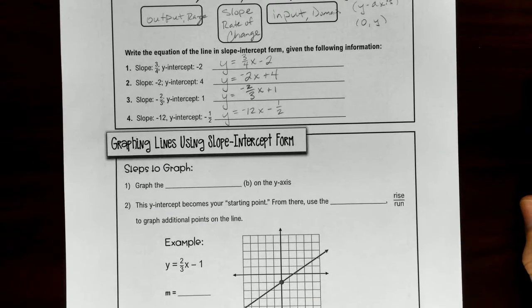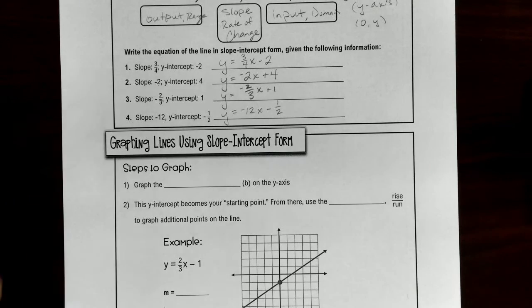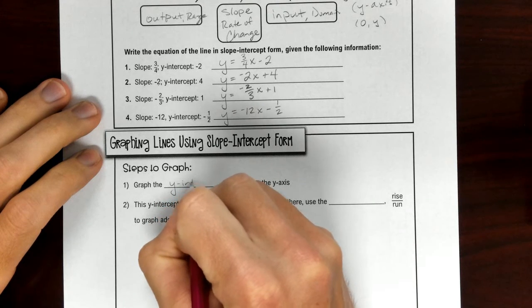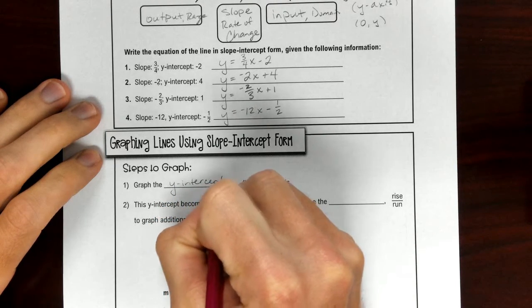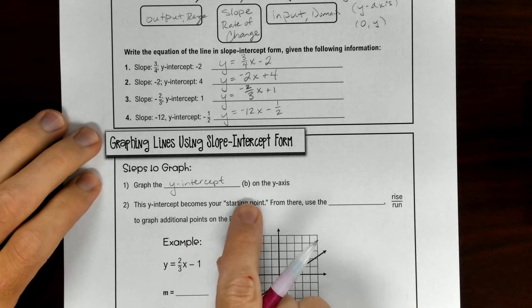Now let's graph them. The steps to graph when I'm given my equation, and our equation is going to be in slope-intercept form today: we're going to start by graphing the y-intercept. That's going to become my starting point.